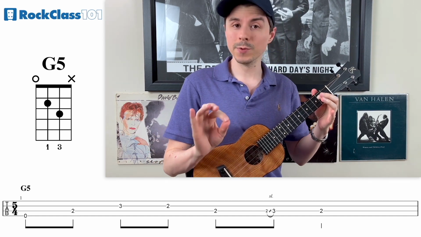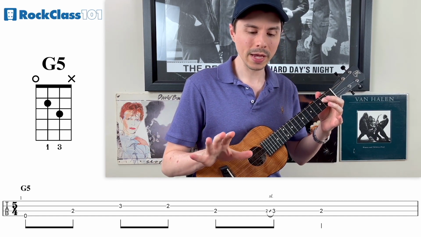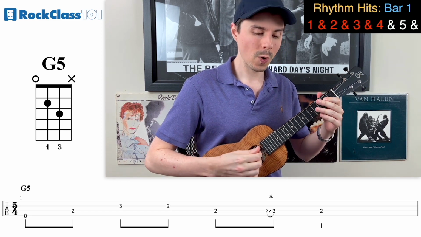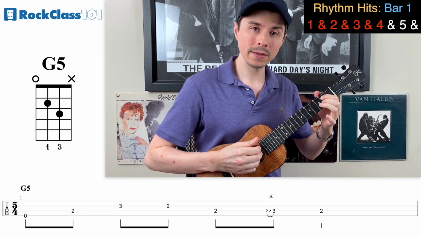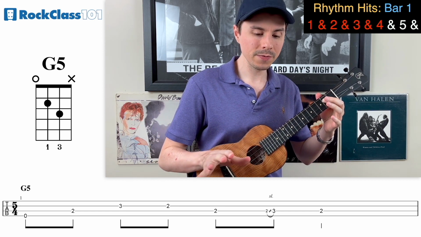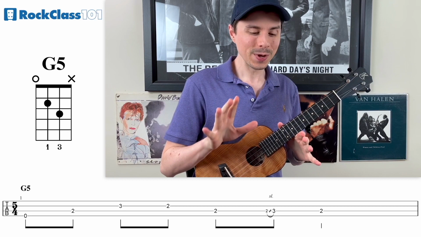So off the bat, rhythmically, it's fairly simple. We have eighth notes followed by a half note. 1 and 2 and 3 and 4, 5. So very, very simple rhythmically. So here's what we're going to do.